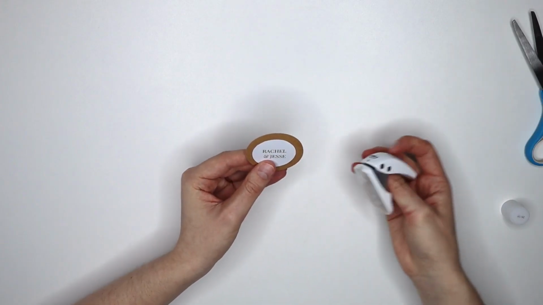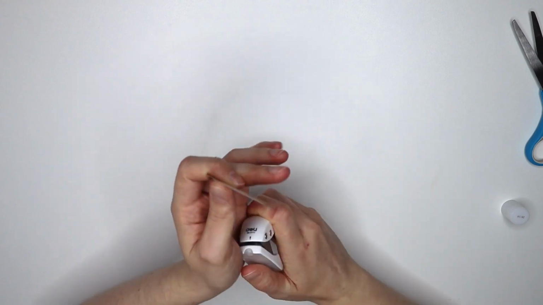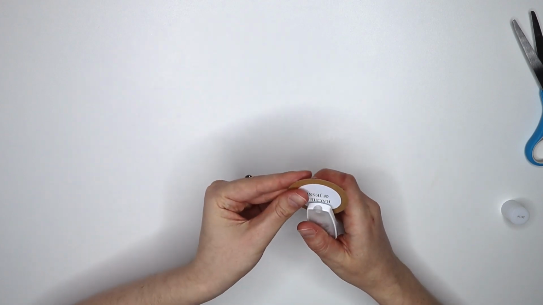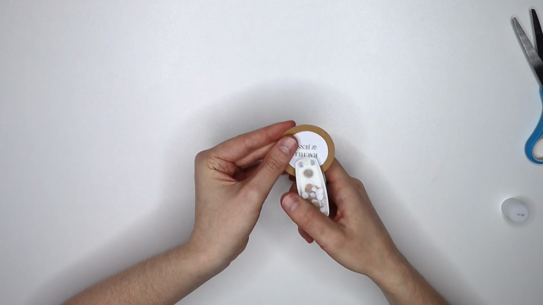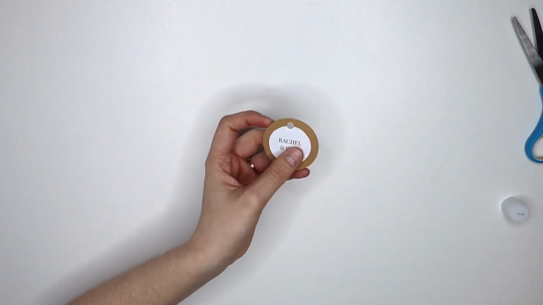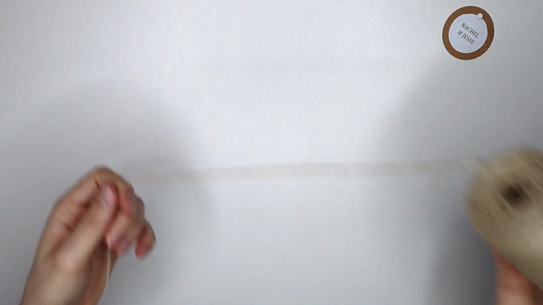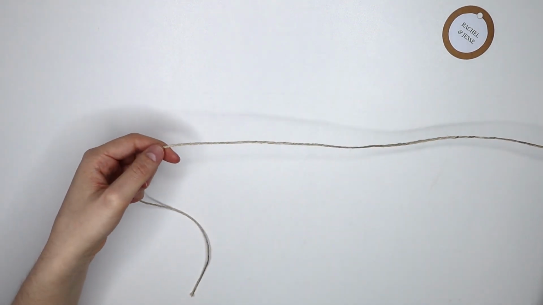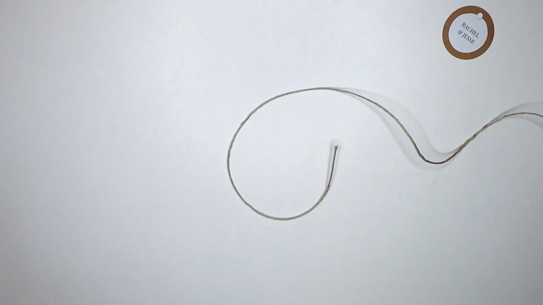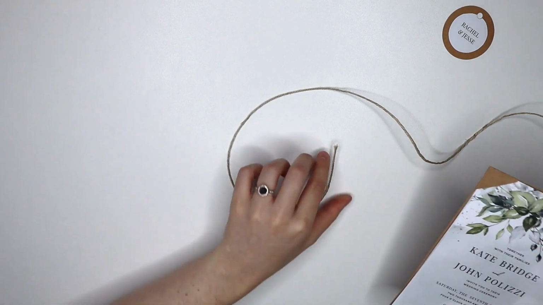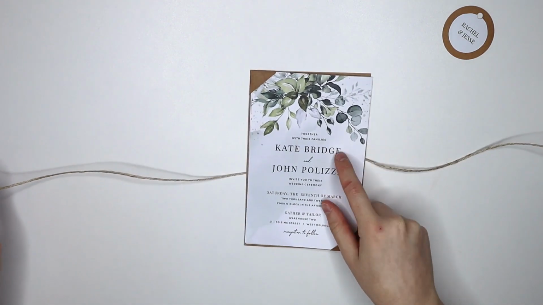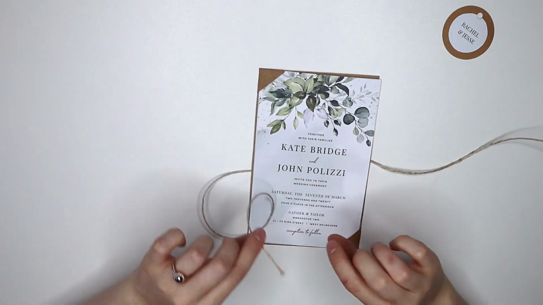Once you've done that, take your hole punch. We're going to punch a hole into the top of it there. And move that to the side for now. We are now going to take our string and we're going to figure out how much string we need to tie around our invitation and then tie into a bow.